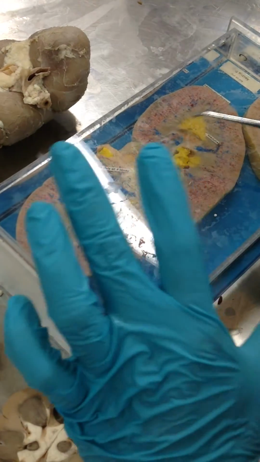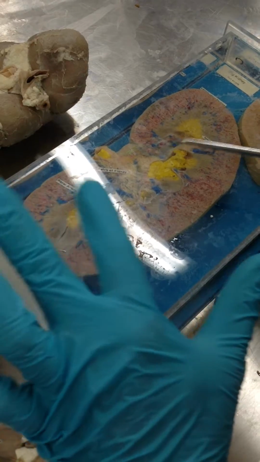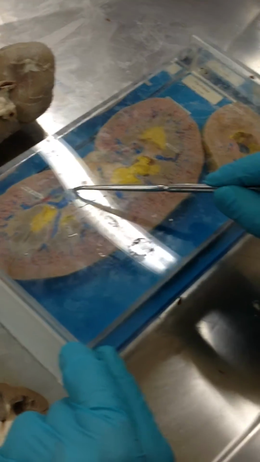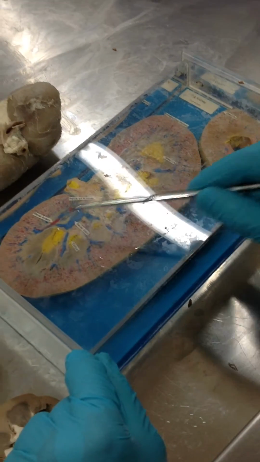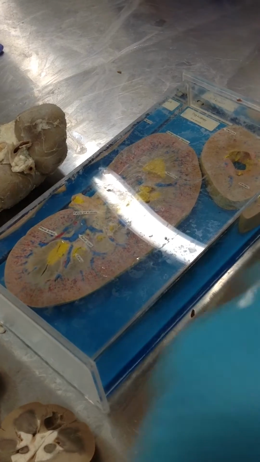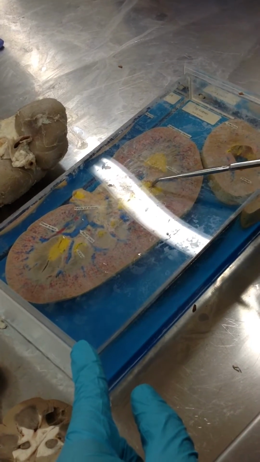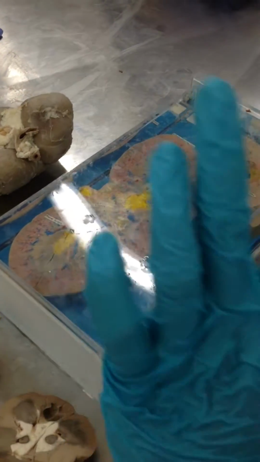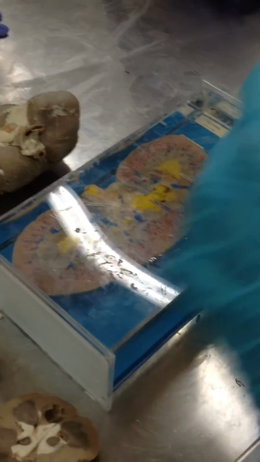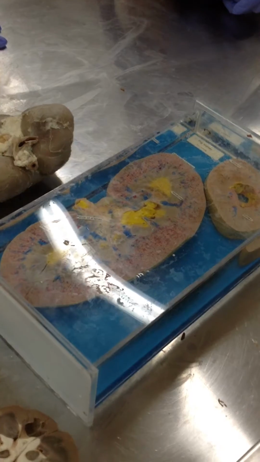So what we see here, let's look at that in terms of the pigment that we see inside. We have blue latex, red latex, and yellow latex injected into the kidney. Let's consider this lobe here, which structure-wise is probably more appropriate. The way we describe the structure is exactly similar.